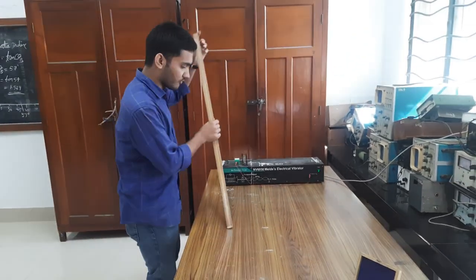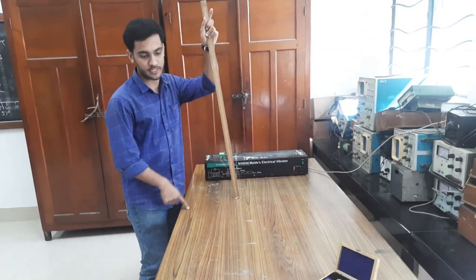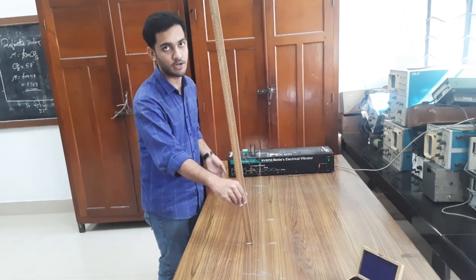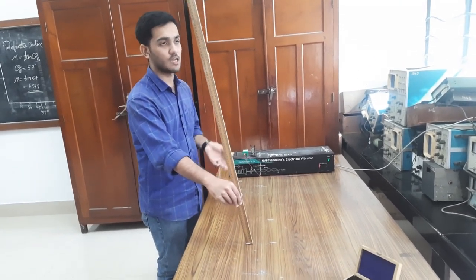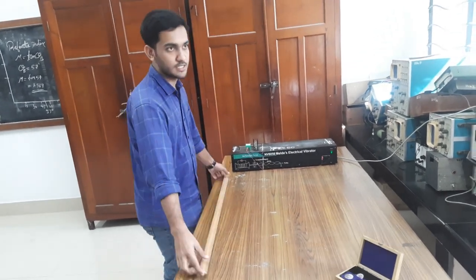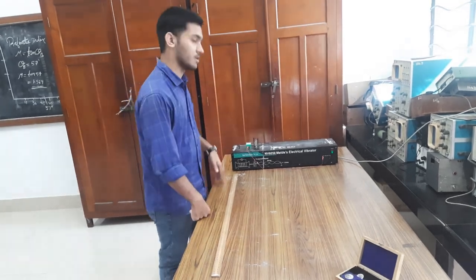We will find the nodes, take the scale in this direction, and mark the nodes with chalk pieces. The distance between two consecutive nodes will be our L, small letter l. We will substitute in the equation and find the frequency. We have to keep doing it for different weights, starting from 10, 20, 30, 40 up to 50.